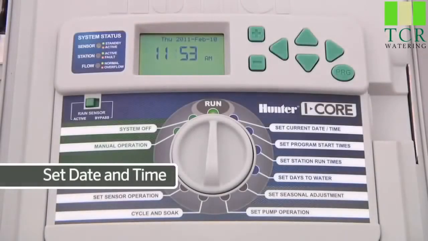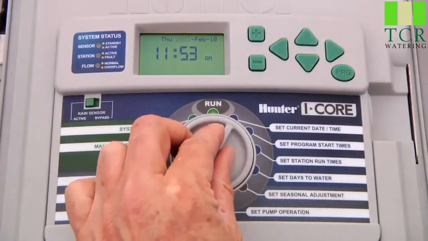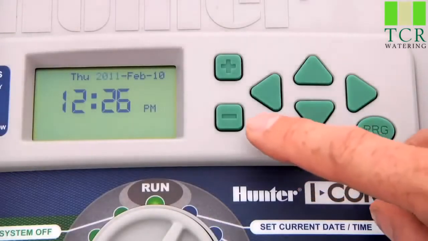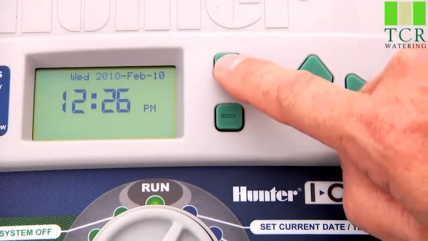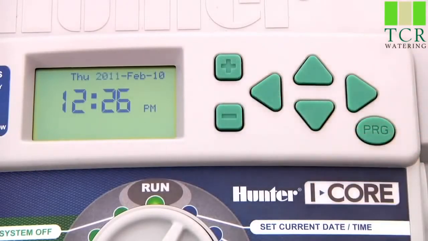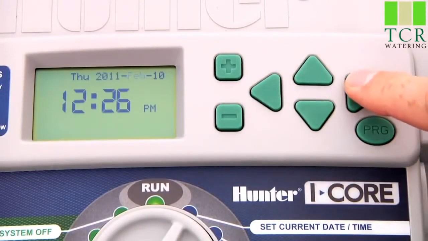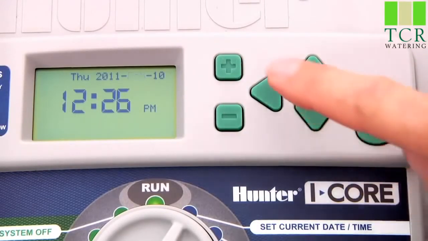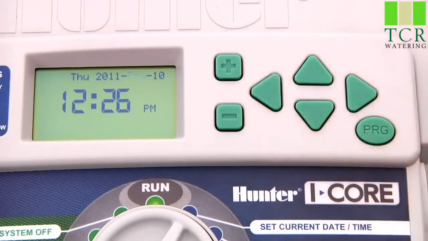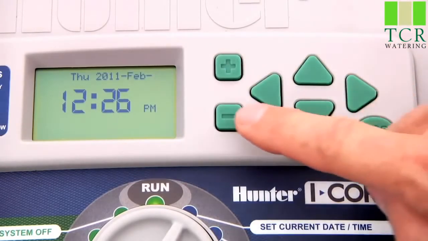Next, we are going to set up the current time. Turn the dial to set current date and time. The year will be flashing, indicating that it is ready to be changed using the plus or the minus button. Use the right arrow button to advance to the month, and again use the plus and minus to change it. Advance to the day and program it as well.